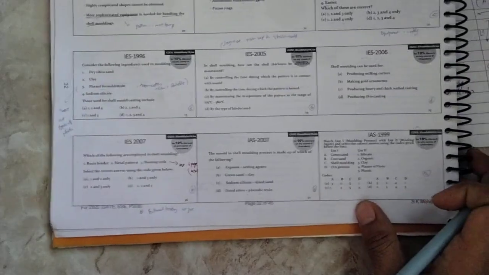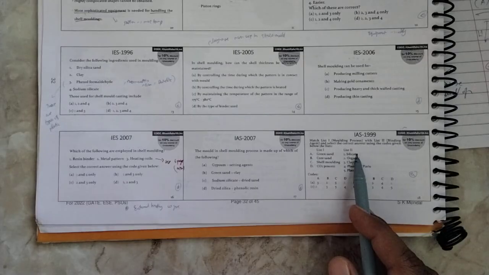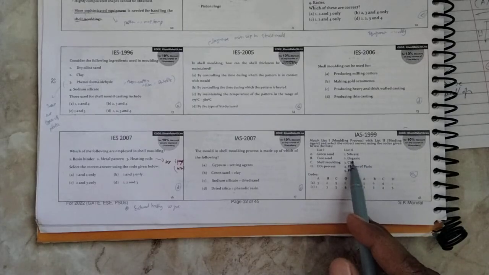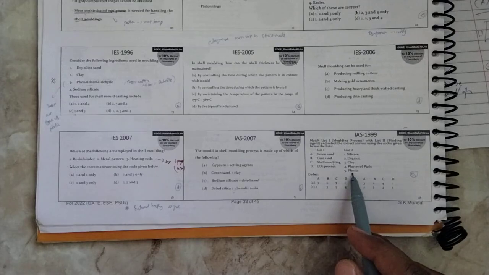Okay. That's it. So you can see in this, green sand is used with clay because it holds water. Coarse sand is maybe this organic. Next is shell molding. Shell molding is plastic. The CO2 process is silicate.